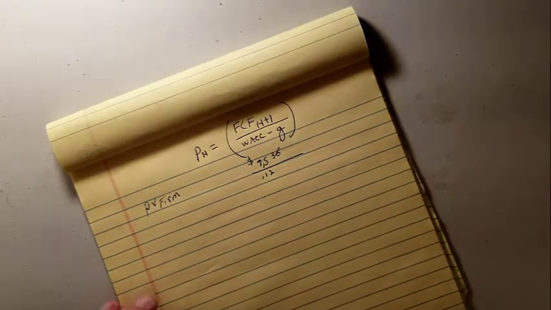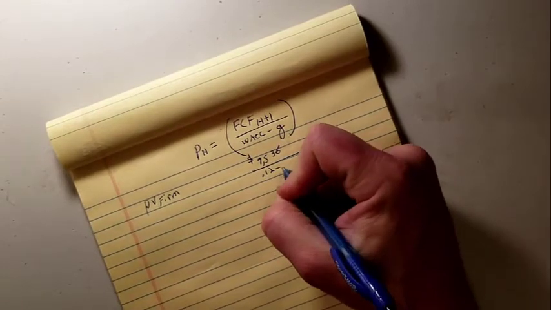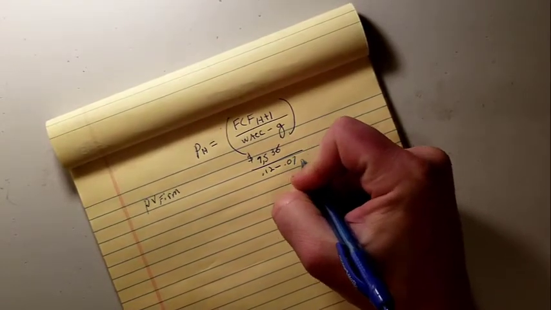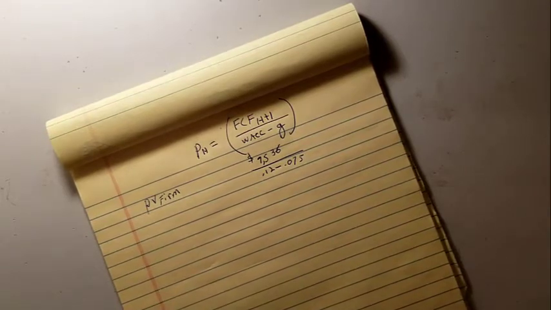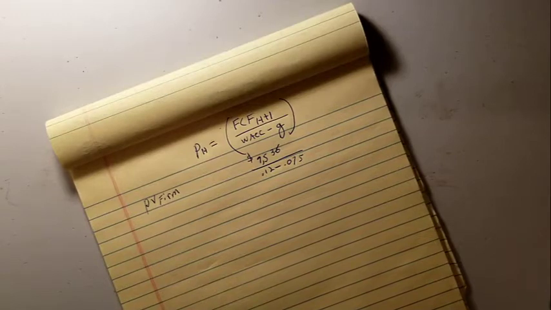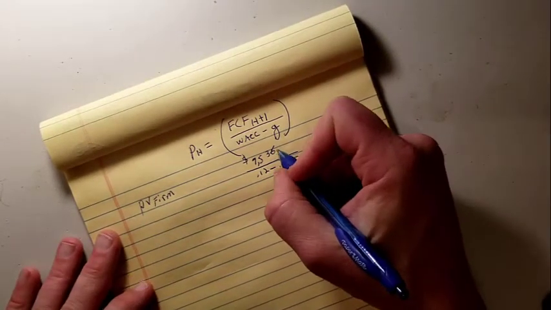So if I do the 7.5%, minus 0.075, all right? And if we do this, this should keep us on the straight and narrow. And let's see what we get and see if it's in comparable terms.